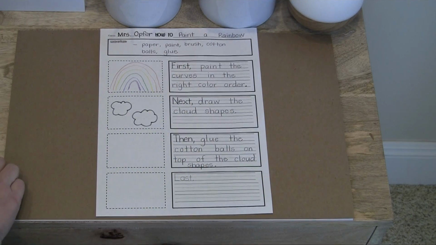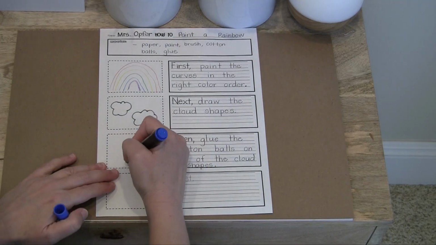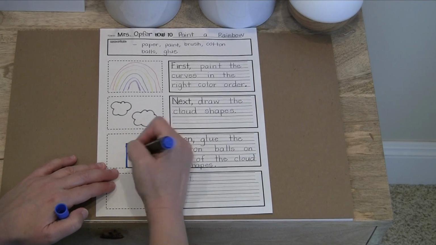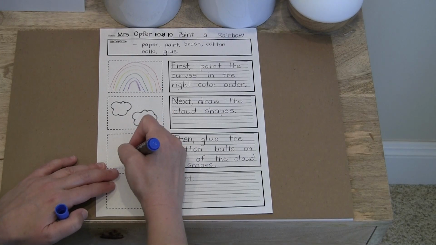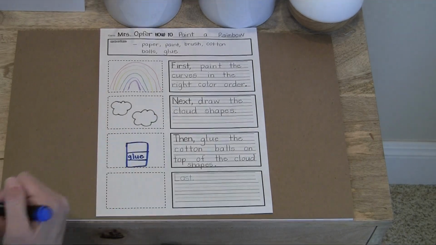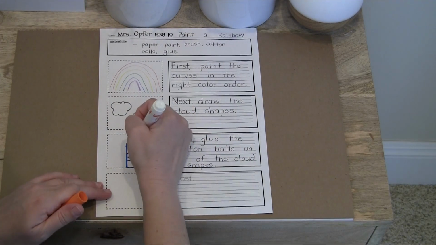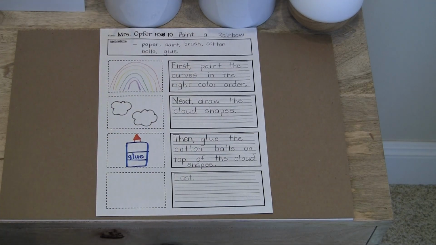Okay, so maybe I'm going to draw my glue bottle. That's a good tool, I think. And then that's kind of showing the reader, because we're writing to teach, that they need to get their bottle of glue. Okay, that's good.